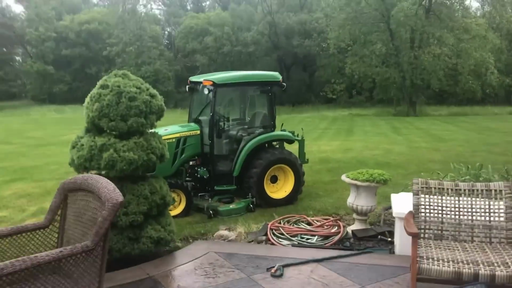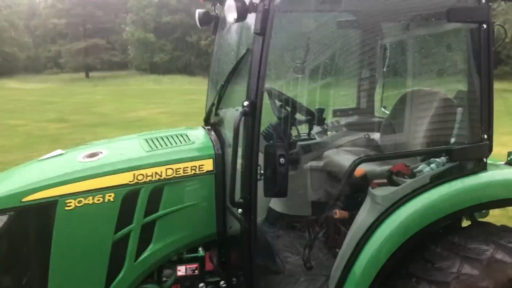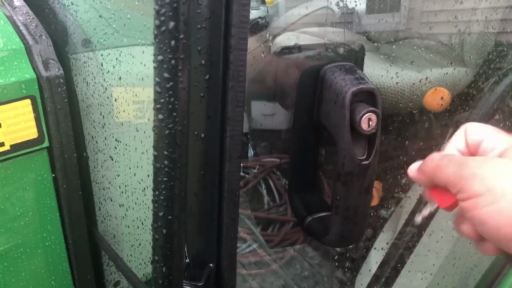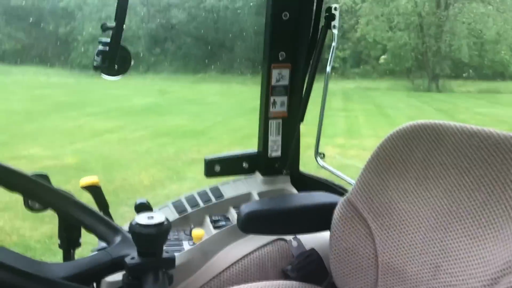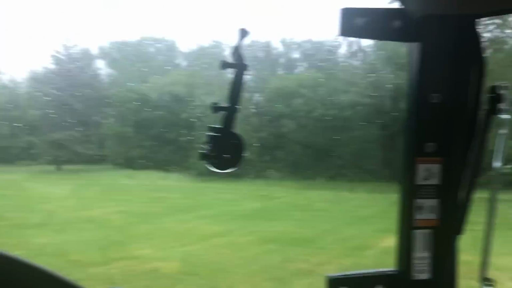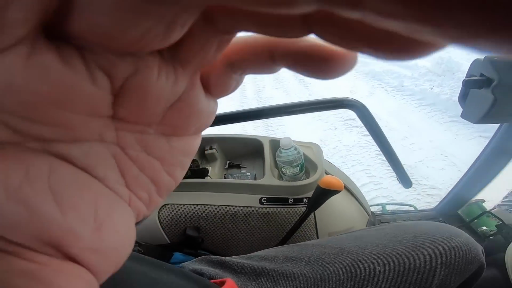At the start of this video, I will go through the instrumentation and control functions within the cab of this tractor. The second part of this video, I'll go through and show you how I keep my drone in the cab and where I mount my cameras, and essentially how I get the video from inside the cab for my YouTube channel. Let's go through the instrumentation on the tractor.